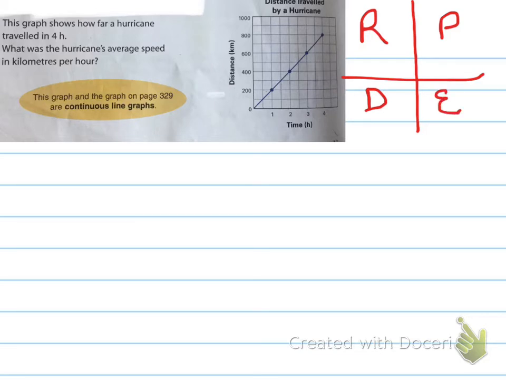So starting off by reading it, I'm going to make sure that I really understand what's going on here. This graph shows how far a hurricane travels in 4 hours. So in my mind, I'm thinking I know that this graph is showing me a rate. I can see on the graph here that on the bottom I have measured my time in hours. So I've got 1 hour, 2 hours, 3 hours, 4 hours, and then along the y-axis here I've got my distance traveled in kilometers, how far, and this is a linear graph.